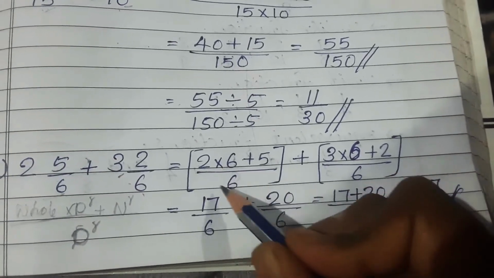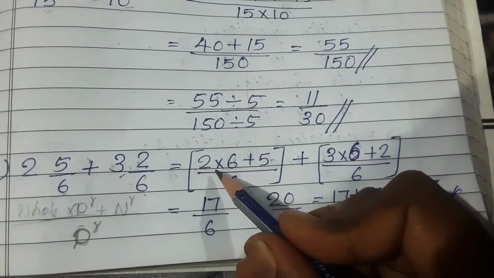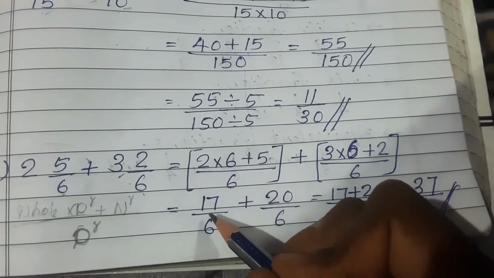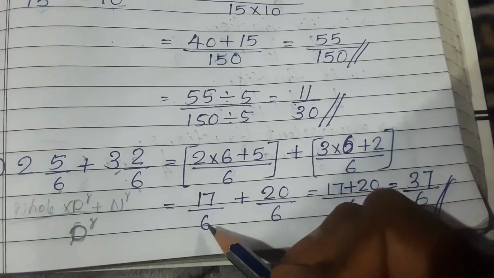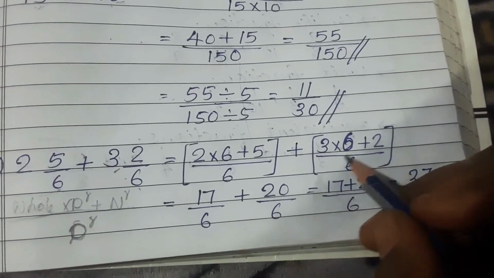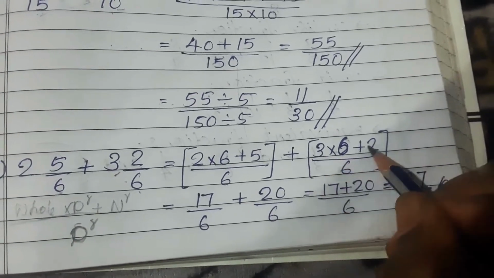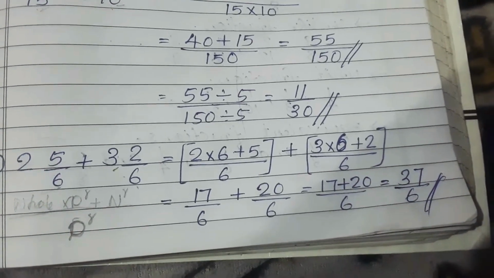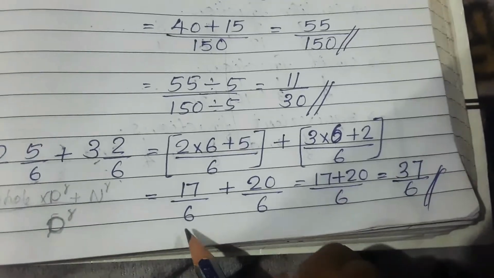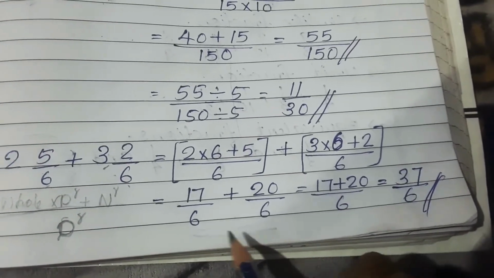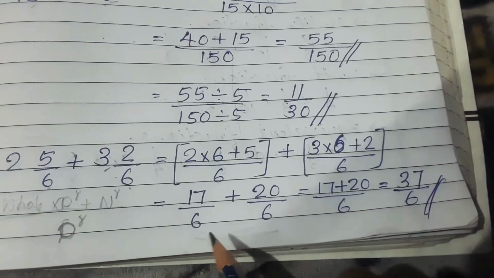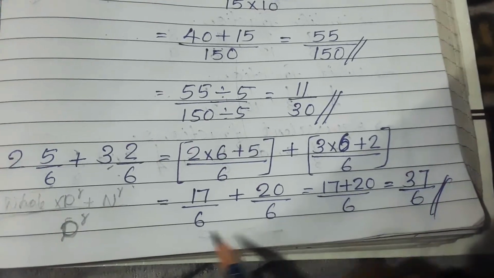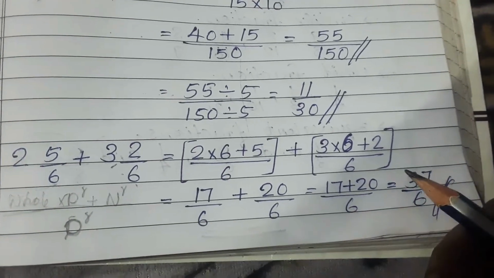So when you simplify, you will get 6 2s are 12, and 12 plus 5 is 17. 17 by 6 is the first improper fraction. Then 6 3s are 18, 18 plus 2 is 20. 20 by 6 is the second fraction. Okay children, now these two fractions we can easily add, isn't it? Look, 17 by 6 plus 20 by 6. Now these two fractions are like fractions.